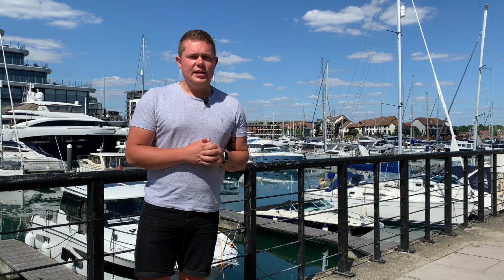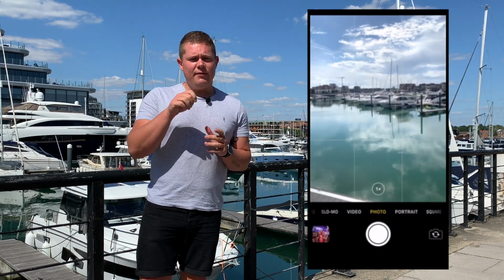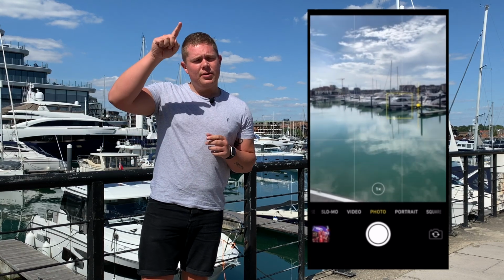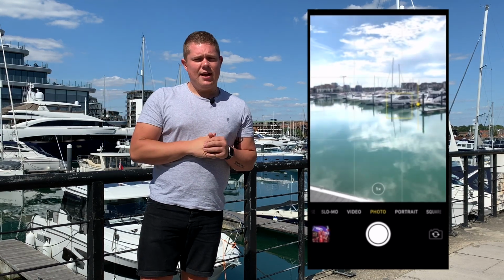The cool thing is when the focus is selected, we can automatically adjust the brightness. Just tap your finger on the screen and slide up to turn the brightness up, or slide down to turn the brightness down. This can be a really handy thing, especially at night if it's really dark, or on a nice sunny day like today where you just need to turn the brightness down a little bit.